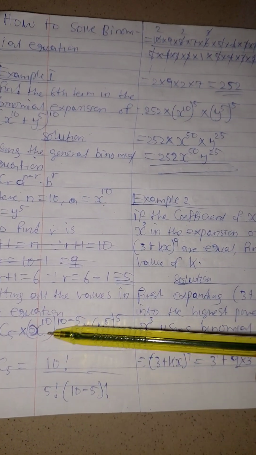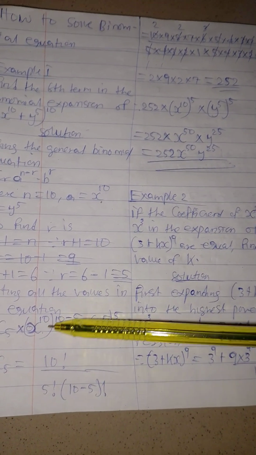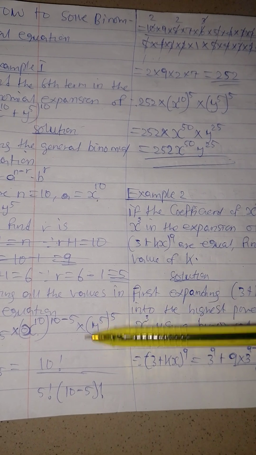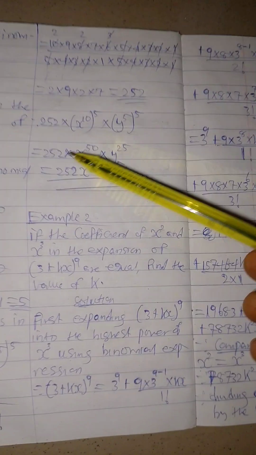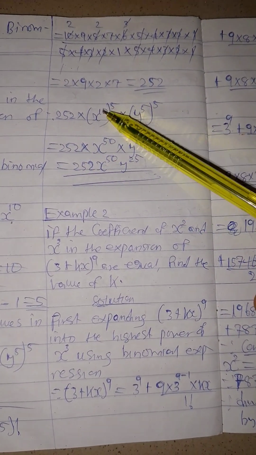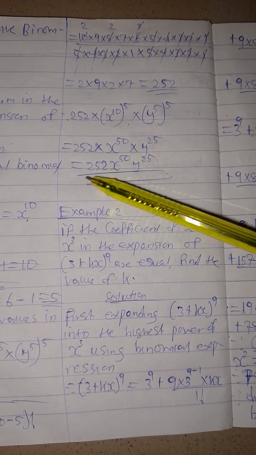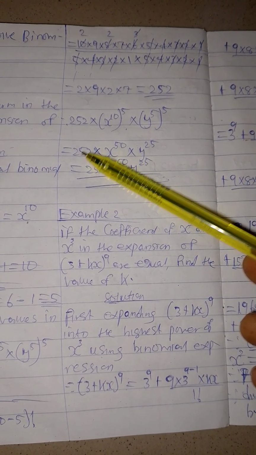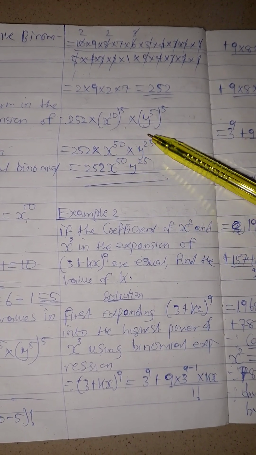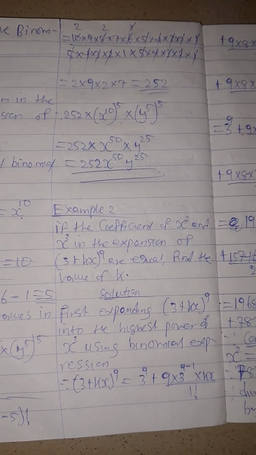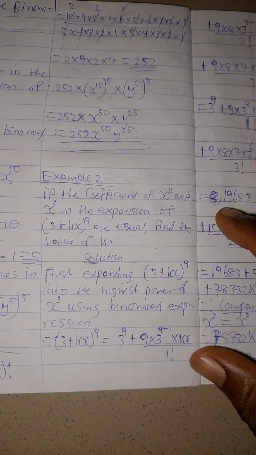So that becomes 252 times x^10 raised to power 10 minus 5, which is 5, times y^5 raised to power 5. So that becomes 252 times x to the power 10 times 5, which is 50, times y to the power 5 times 5, which is 25. So the answer is 252 x^50 y^25. Very, very simple.